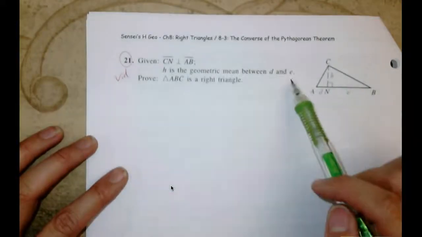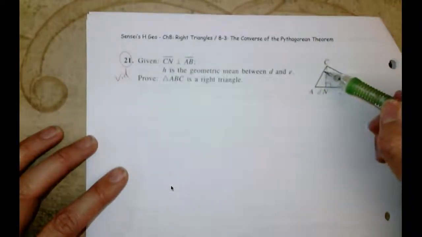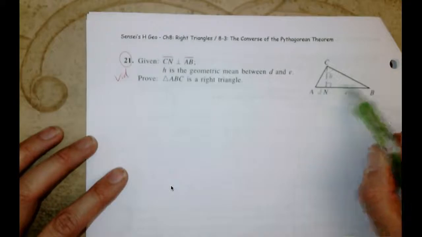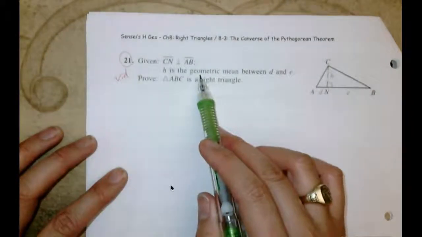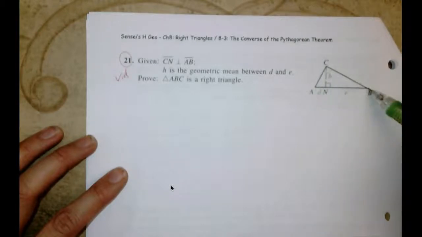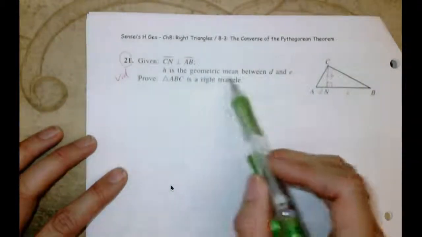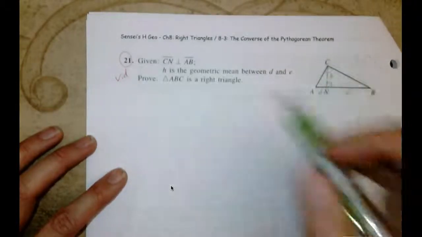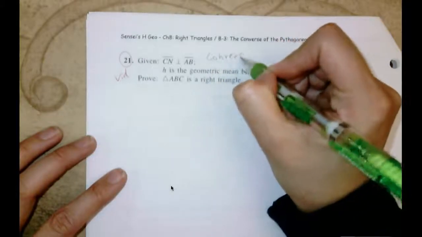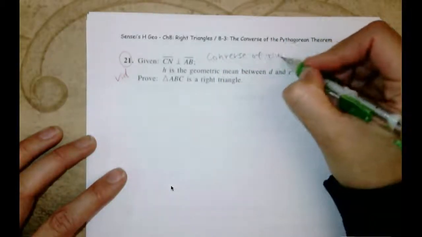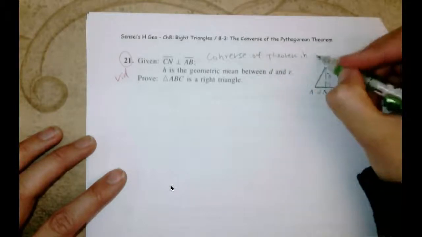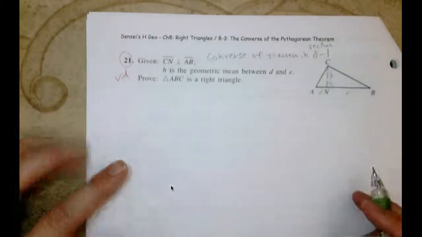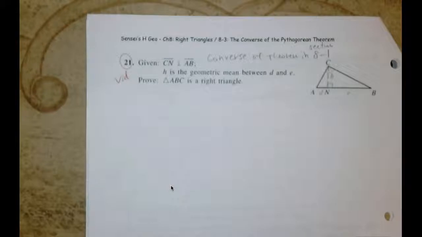So you remember that by geometric mean, if this is a right triangle and this is the altitude, then h square is the product of d times c. It's a converse of that. If this is the altitude and h is a geometric mean between d and c, h square is d times c, then this is a right triangle. So this is the converse of the theorems in 8.1, section A1.